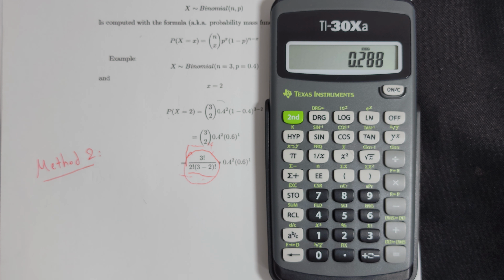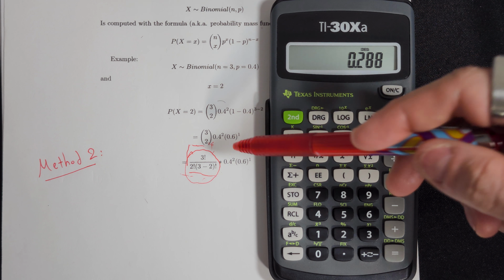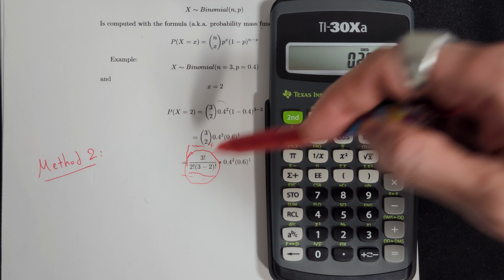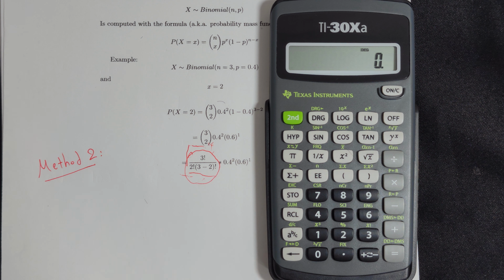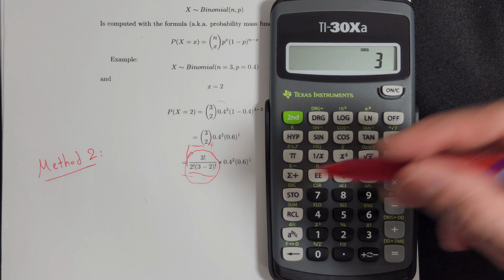Now we'll do the same thing, but this time we'll use the factorials. So we know that this combination, the 3 choose 2, is equal to this fraction of the factorials, right? So let's redo this calculation, but this time using the factorials. In the numerator we have 3 factorial.